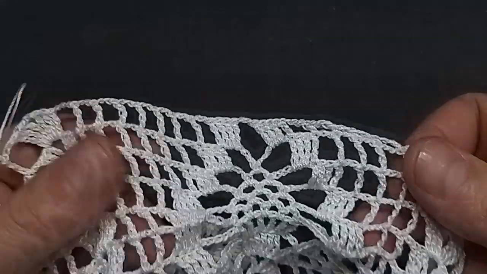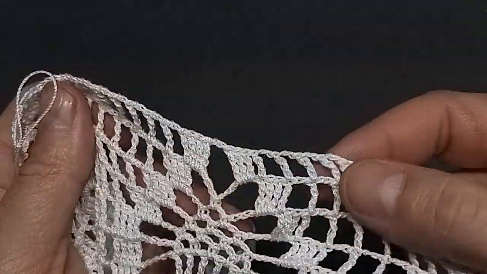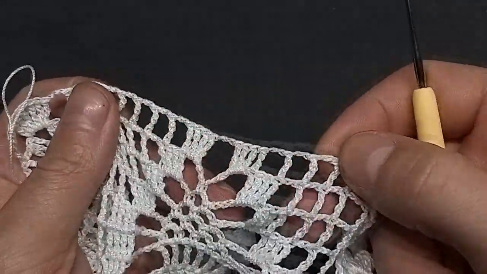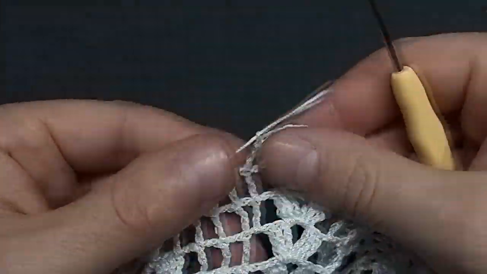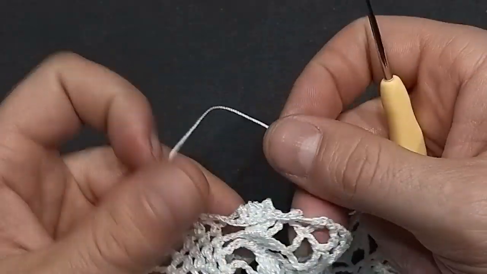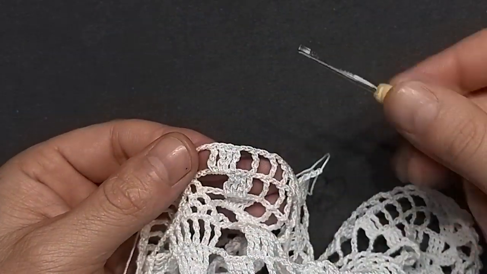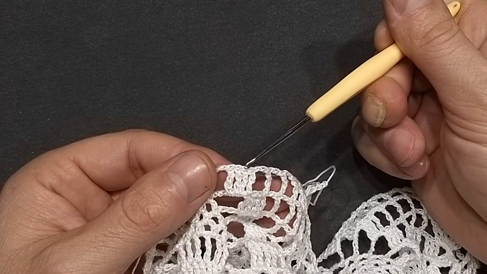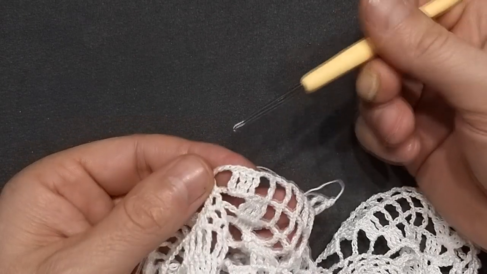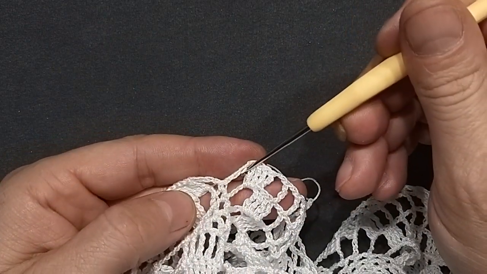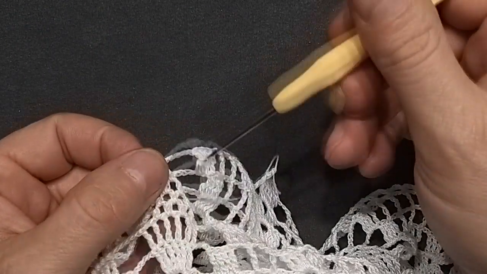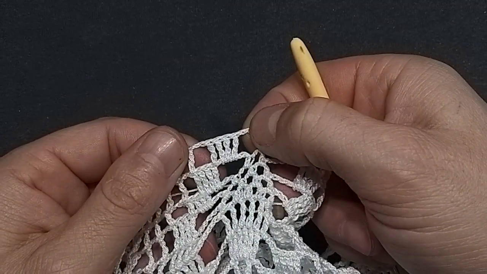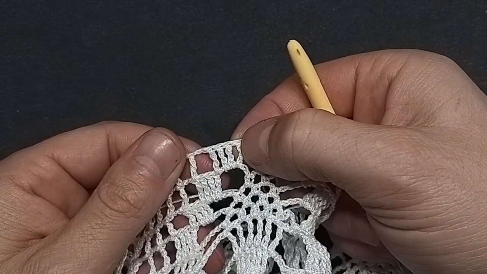Again, you'll work treble crochet in each treble crochet and chain 2 between, and here we'll work a treble crochet in treble crochet, chain 2, skip 2 stitches, treble crochet into the next, then 3 treble crochets into the chain 5 space, chain 2, 3 treble crochets into the next chain 5 space, and treble crochet in the next treble crochet.